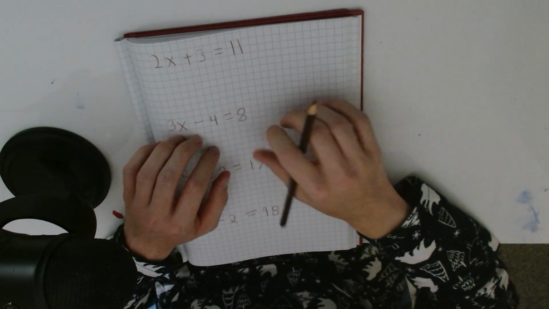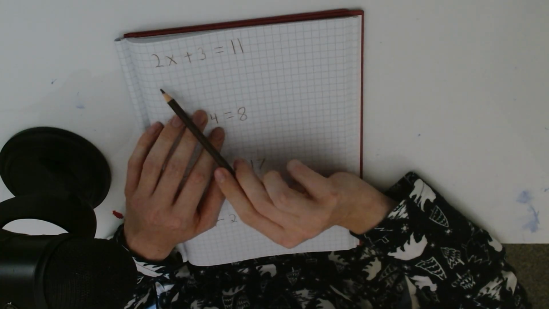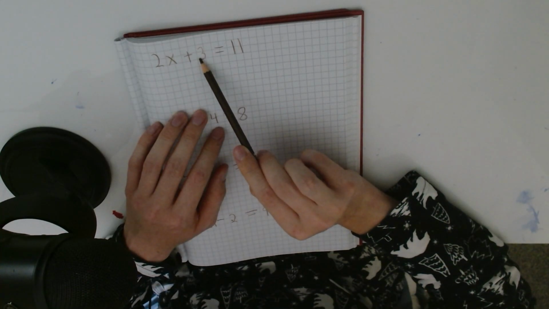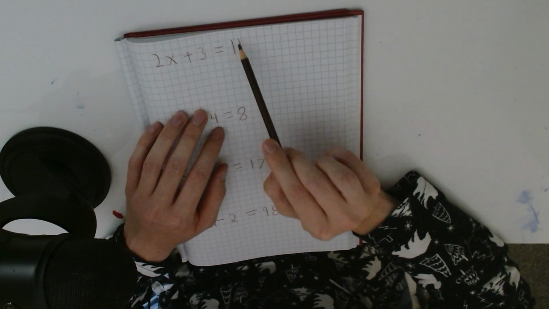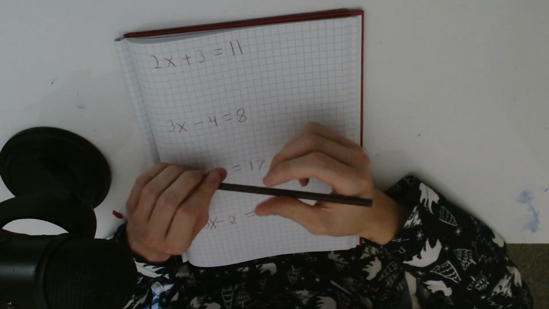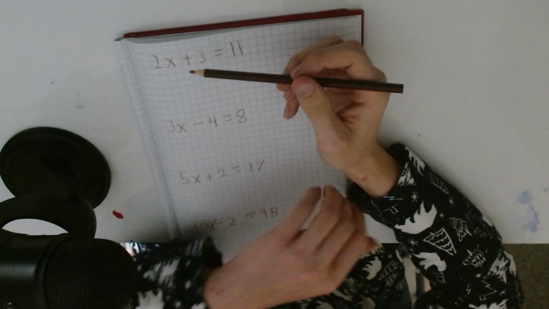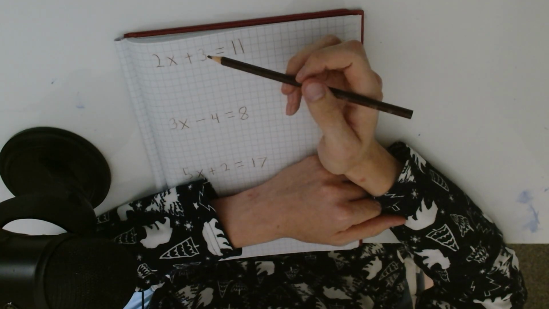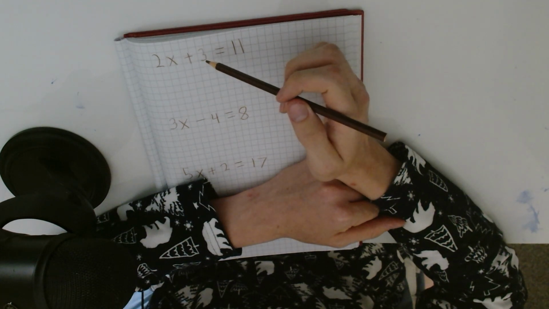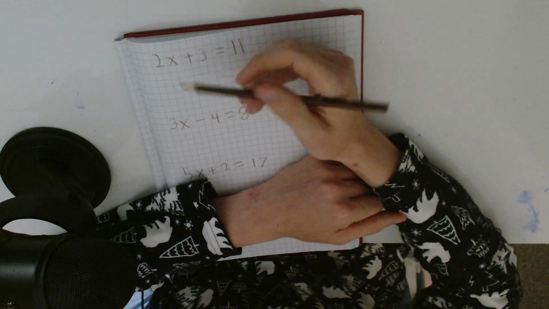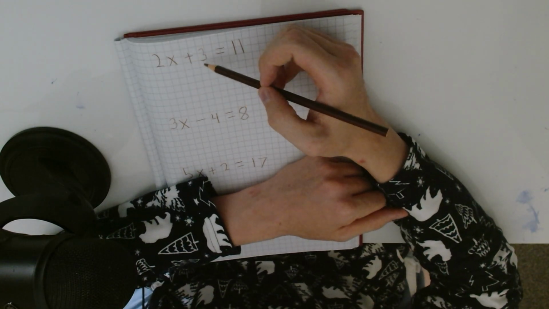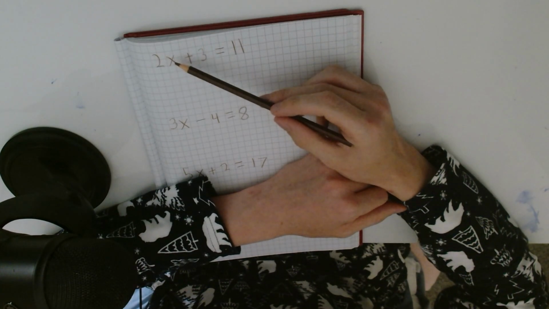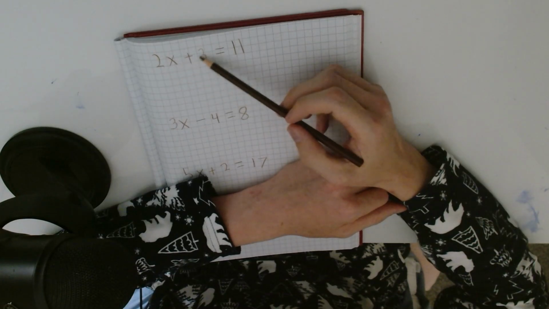This is some algebra. So it's 2x plus 3 equals 11. So, if y'all don't know this algebra, then y'all are kind of cooked. But basically, we're trying to find x, and how much x is.